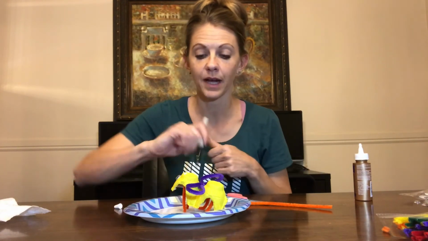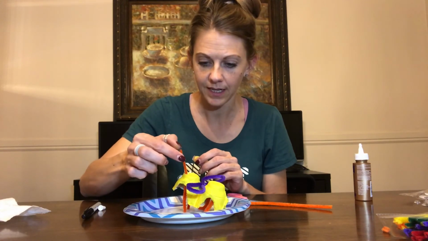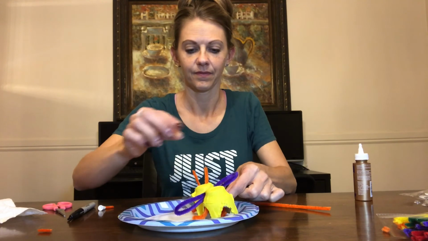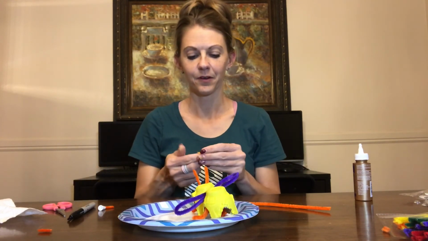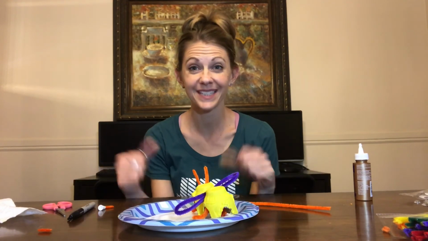Now you can do that with paint if you have black paint. I actually didn't have any black paint, so I'm gonna just use a black marker and color some stripes on him. But for now, I'm gonna stick in his little antenna. Perfect. Okay, we'll wait for him to dry and then paint some stripes on him and see how he looks.